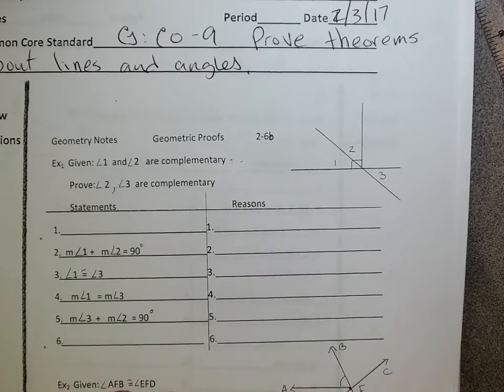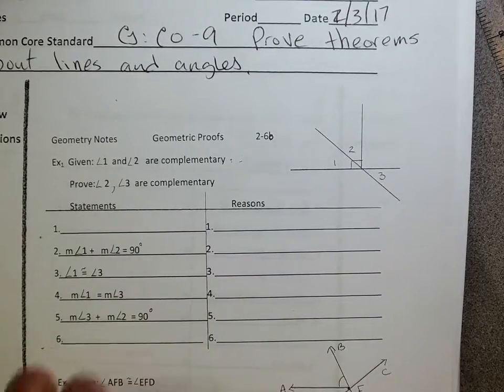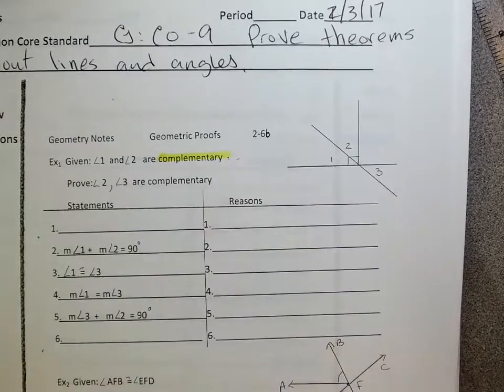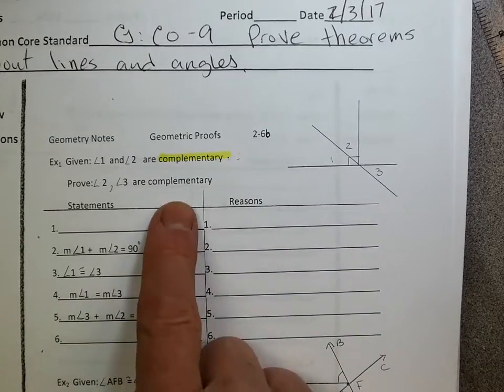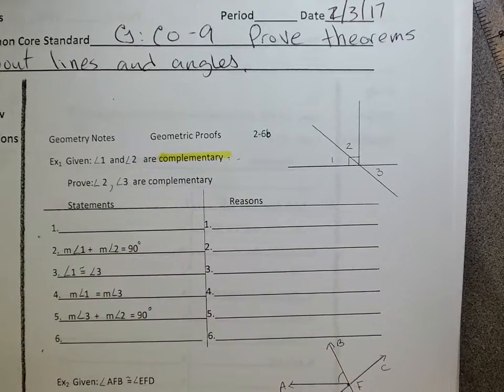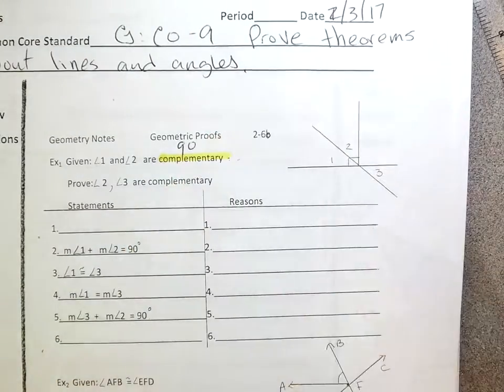So given, I've got 1 and 2 are complementary. I'm going to highlight that word complementary. I know that means they add up to 90, okay? Prove 2 and 3 are complementary, okay? So I'm looking for things that are going to add up to 90 degrees. That's part of what I'm thinking.